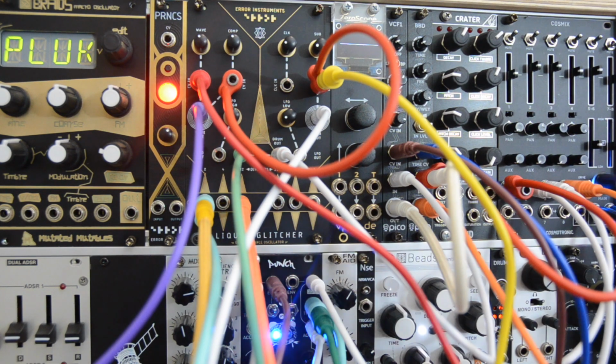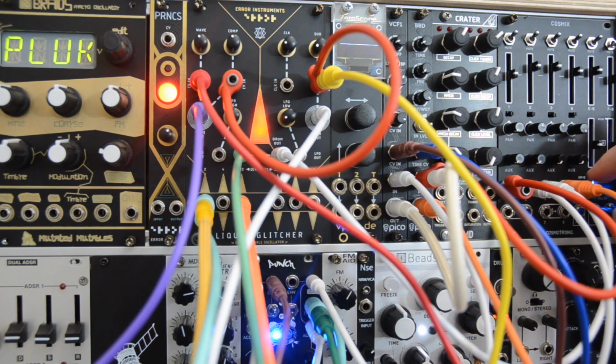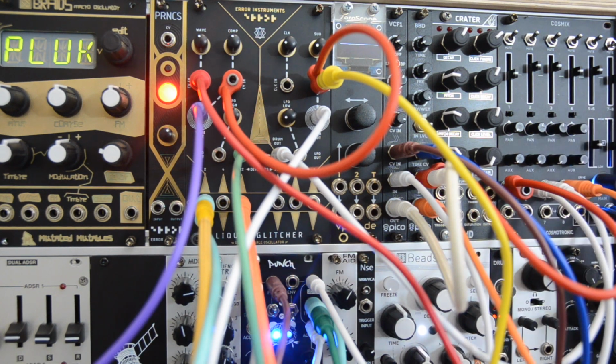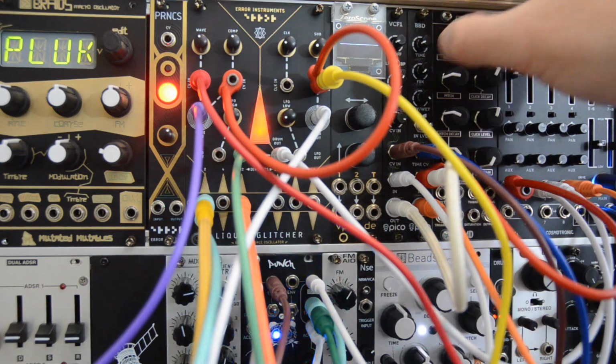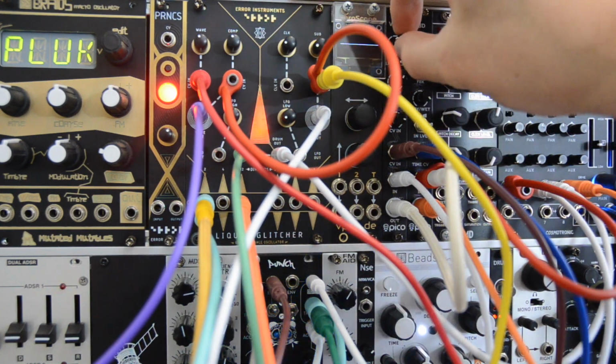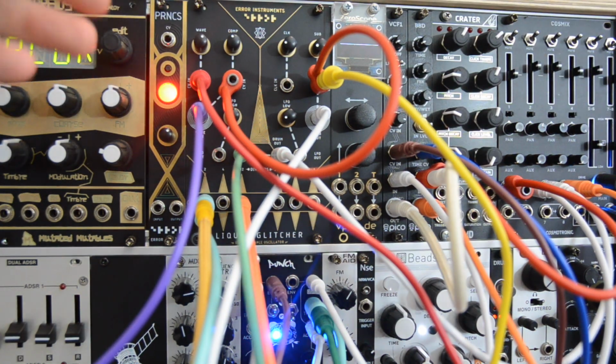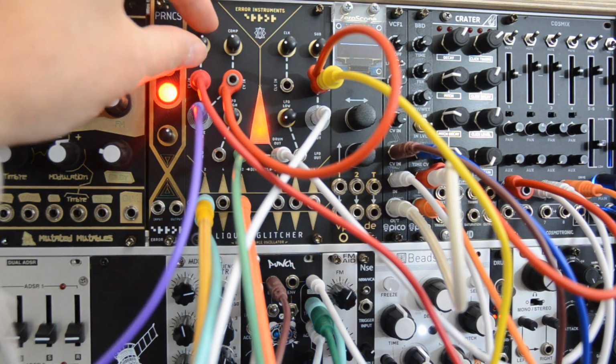There's no reverb, it's just going through the Cosmix, which is in a dry setting. Let me bypass that. This is without any saturation from the Cosmix. And almost every setting, especially with a patch like this, produces really interesting and usable sounds.